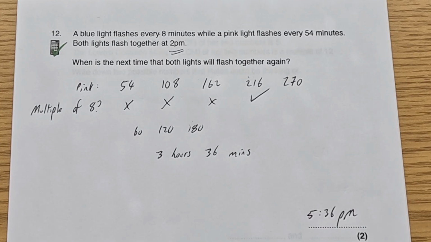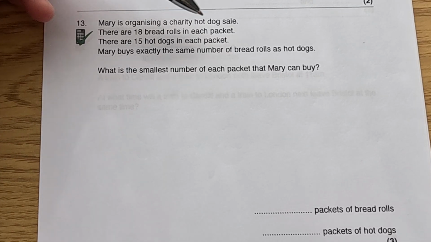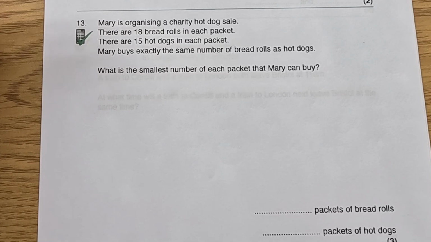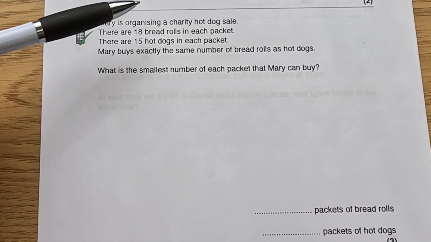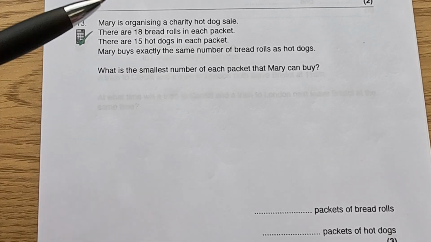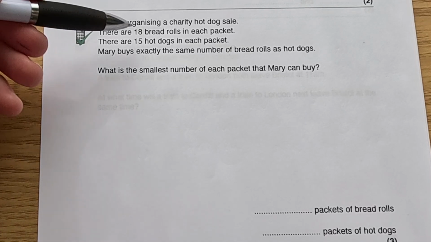Okay, let's look at our next question, question number 13. Question number 13 says, Mary's organising a charity hot dog sale, and there's 18 bread rolls in each packet and there's 15 hot dogs in each packet, and Mary buys exactly the same number of bread rolls as hot dogs, so she's buying the same number. The question says, what's the smallest number of each packet that Mary can buy? Okay, so let's consider the bread rolls.